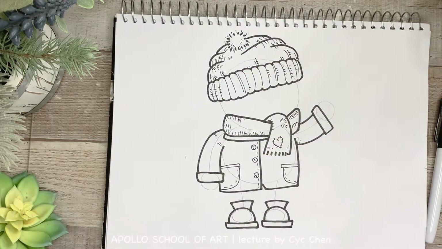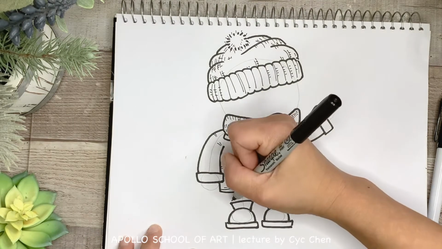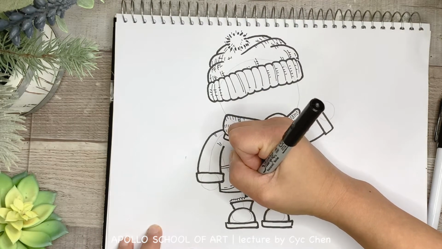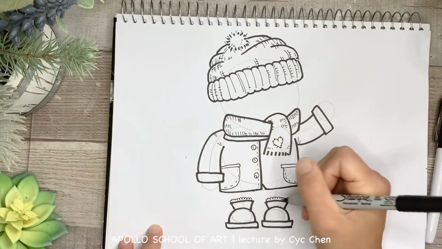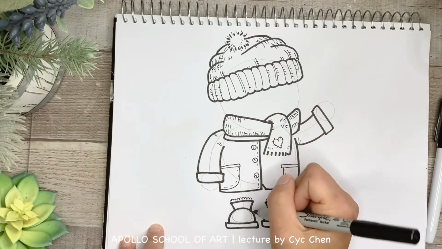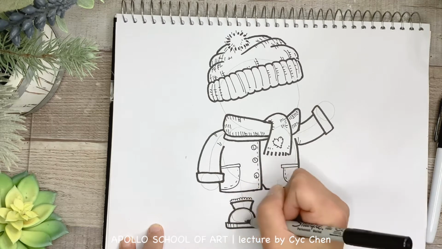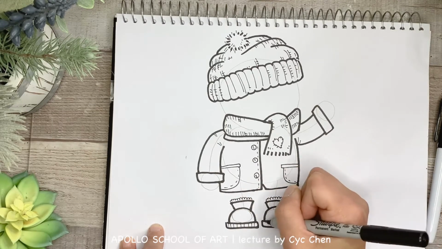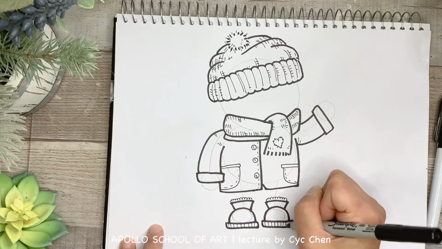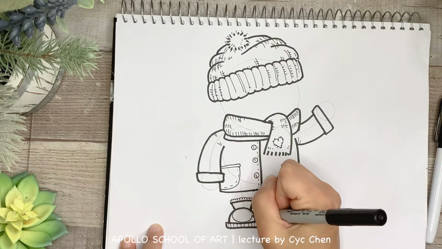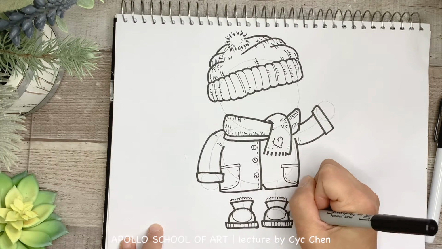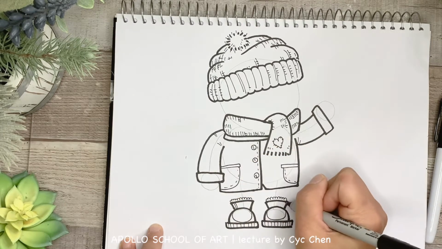Alright. Even my boots, I add in some fur so I can keep my feet even warmer. Feel free if you want to add some graphics on the boots. That would be great. Adding some graphics makes it more cute. More detail.